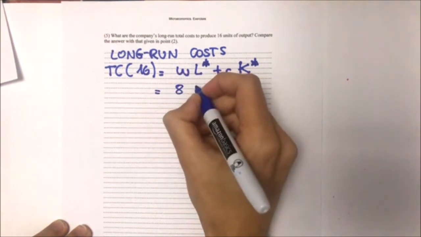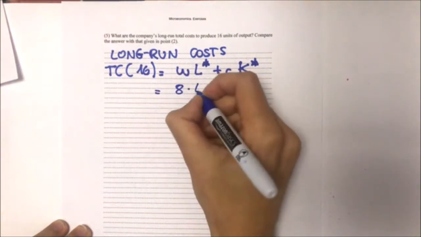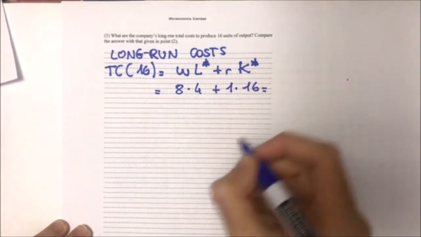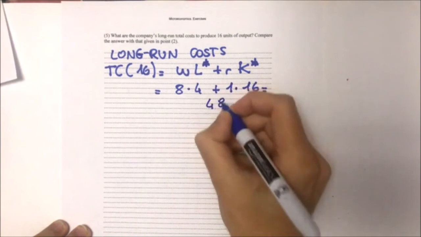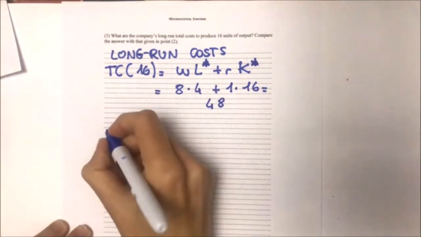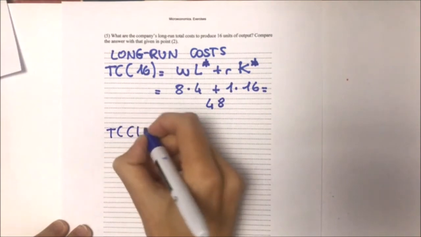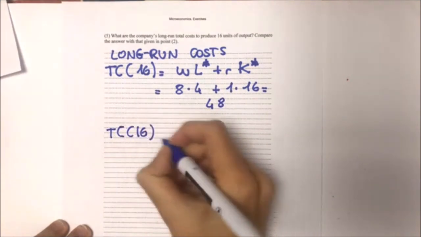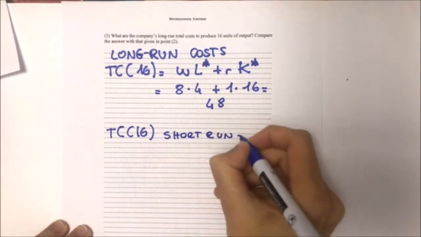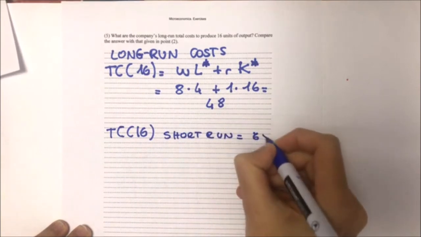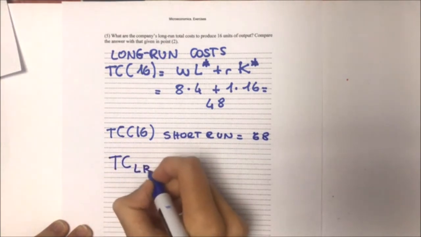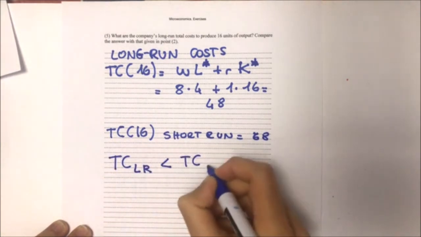Now L in the long run is 4 plus 1 times 16. Okay, and you find 48. If you remember correctly, the total cost of producing 16 units in the short run was 68. So we can say that the total cost of the long run is lower than the total cost of the short run.